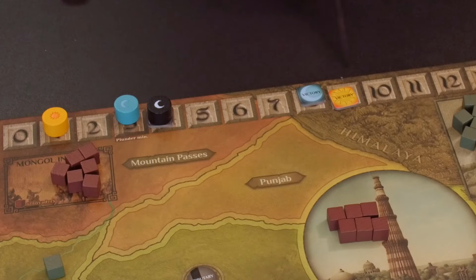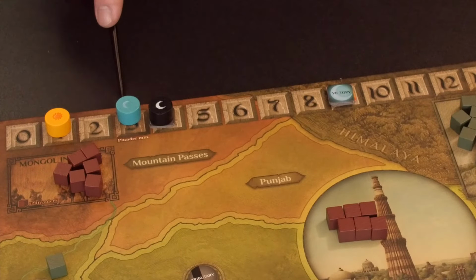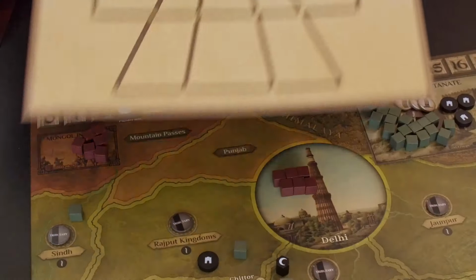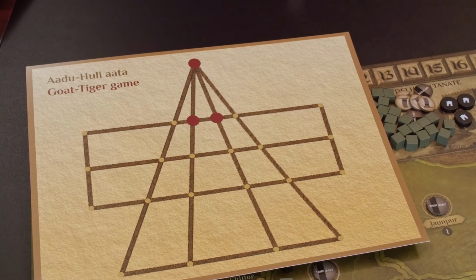Now the dust settles. See who has the highest score on the victory track. Whoever's highest is the winner of the game. If there's a tie, the winner is the faction with the most resources left. If there's still a tie, the winners must face off in a bloody battle of Adu Huli Ata, the goat tiger game, which was popular in India around the time the narrative of this game takes place. A copy of the board for this game also comes with a copy of Vijayanagara as sold by GMT Games in 2024. But we'll have to save that tutorial for another video.